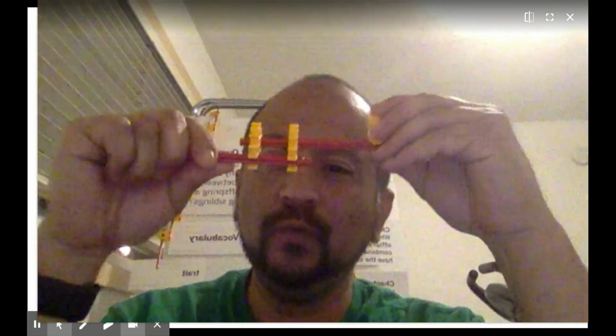Now, which one do you think is going to be more flexible? For instance, this straw right here, is it flexible? Yeah, it is. Look how it bends. It's very flexible, right? Flexible straw. This spoon. Is this spoon flexible? No. The spoon is not flexible. It's not as flexible as the straw.